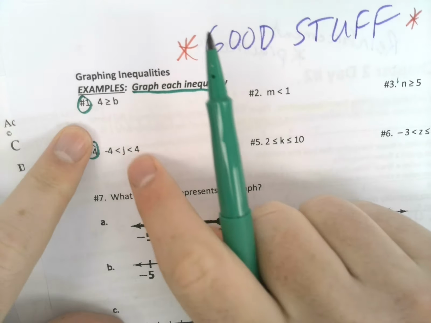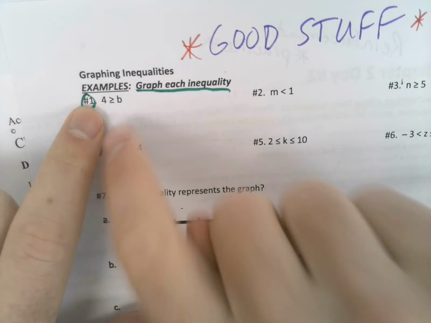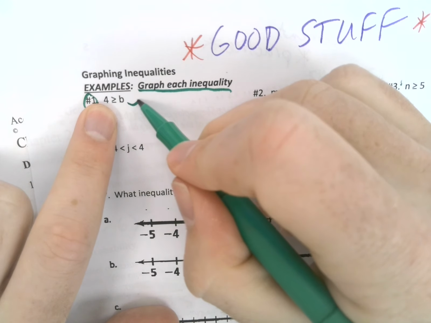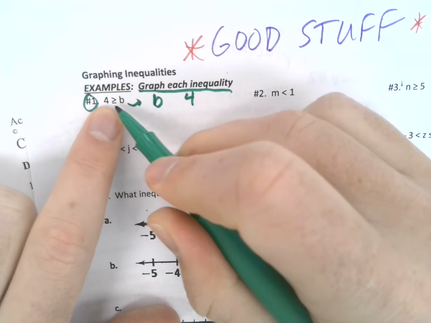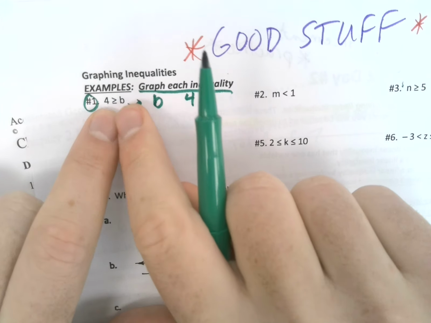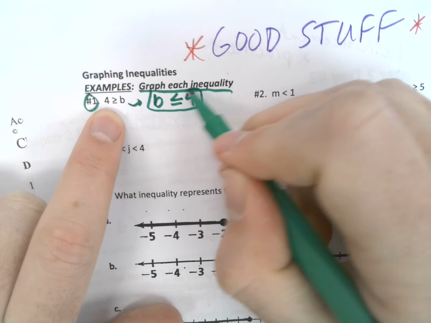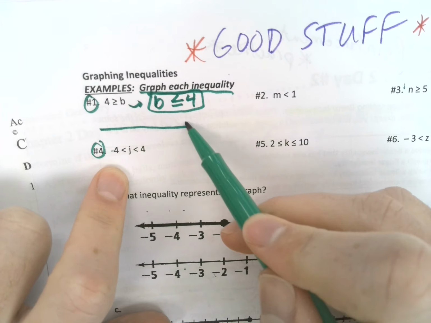So let's do 1 and 2 together here. We're trying to graph the inequality they give us. Now they give us that 4 is greater than or equal to b. Now I want to rewrite that. I want to write that with b on the left and 4 on the right. And if we switch the sides around, we also have to switch the symbol around. So b is less than or equal to 4.